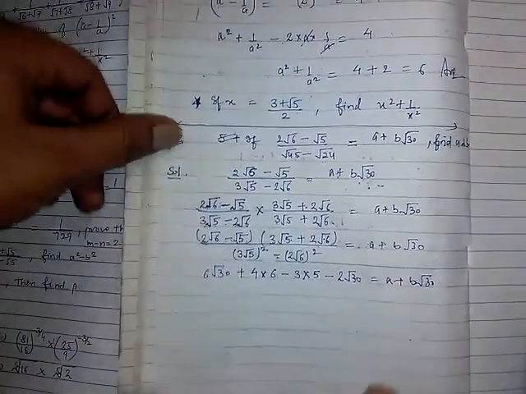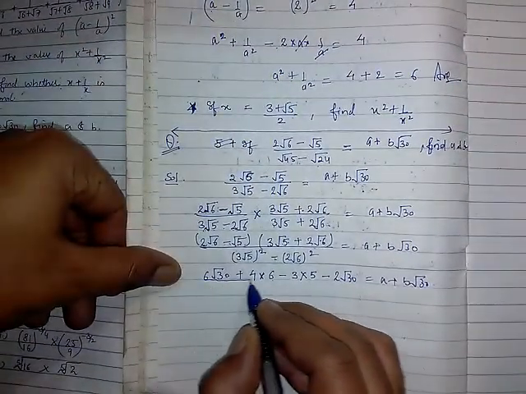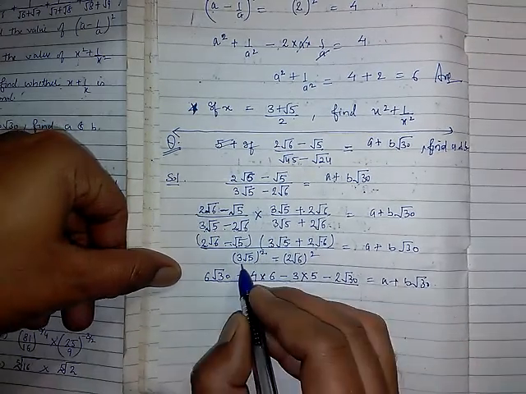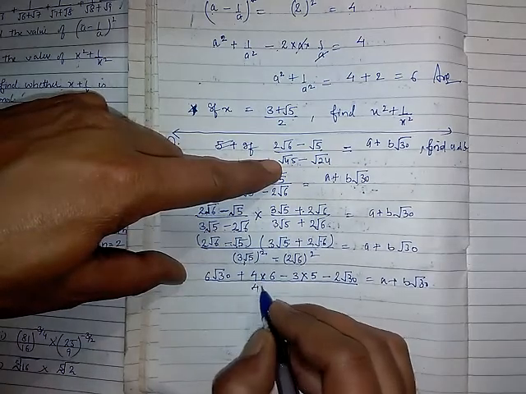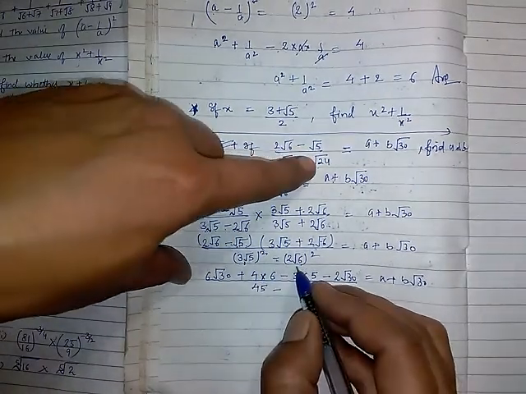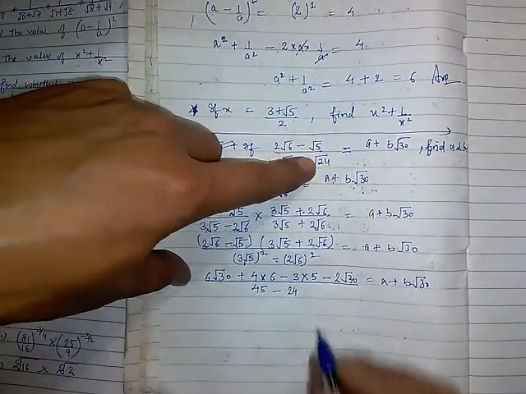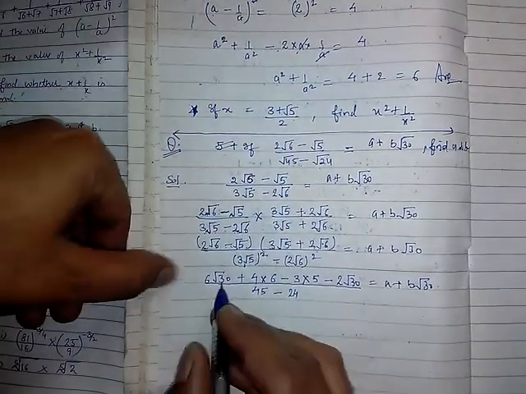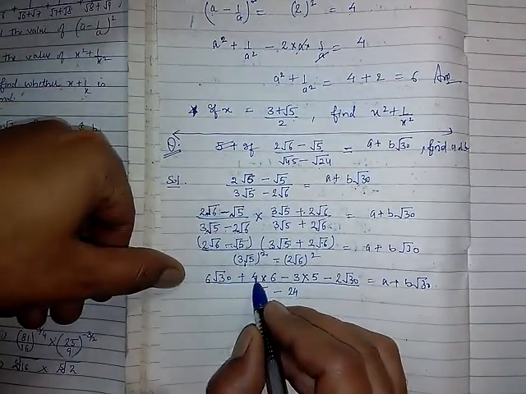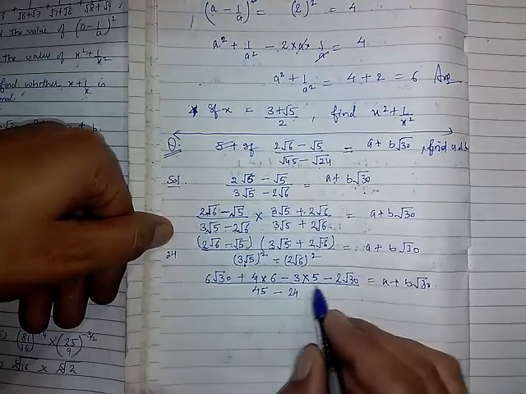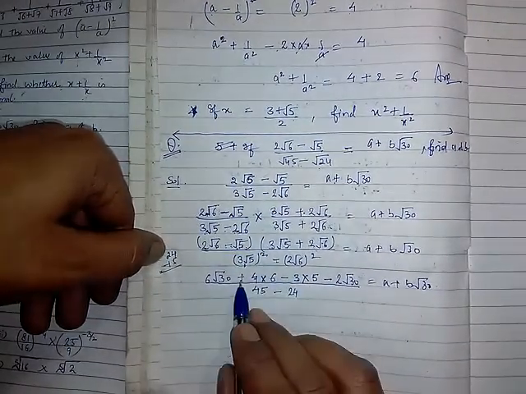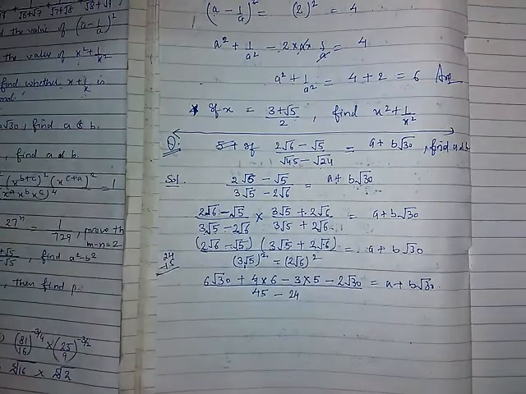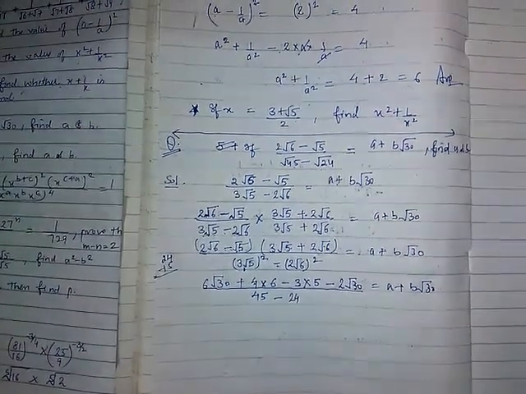Clear? Now next step, in the denominator, write down that. This one we got from √45, so its square will be 45, and this we got from √24, so its square will be 24. So this is the shortcut. 6 4s are 24, and 5 3s are 15, minus. This has a positive sign and this has a negative sign, so they get subtracted.